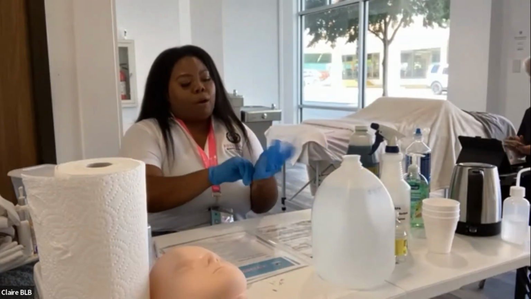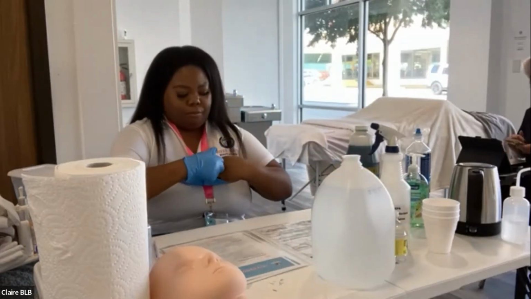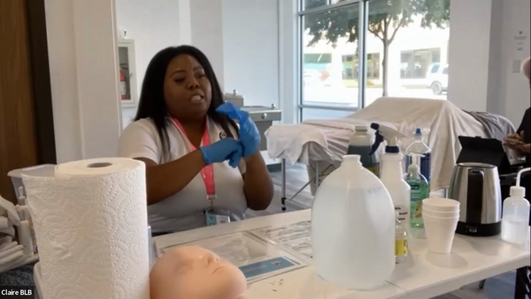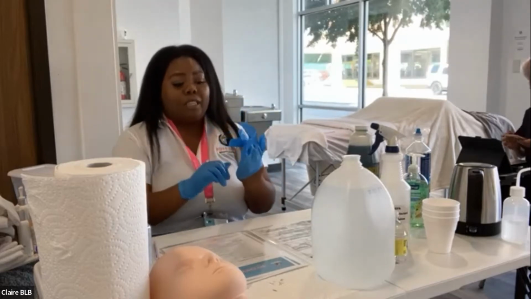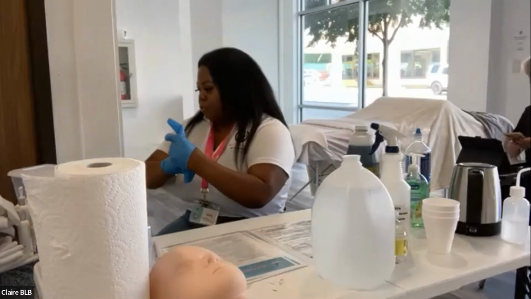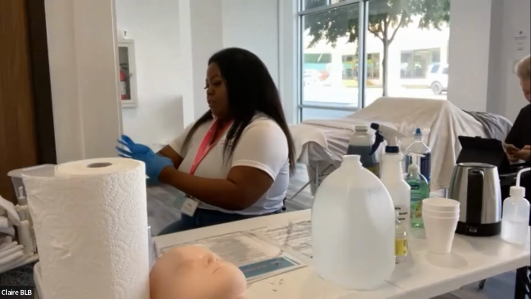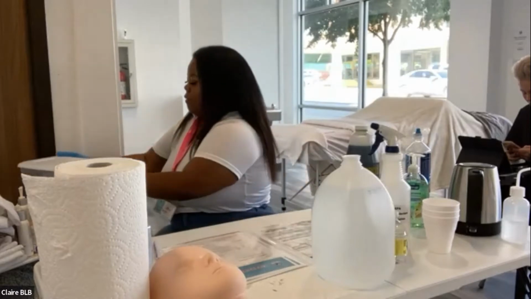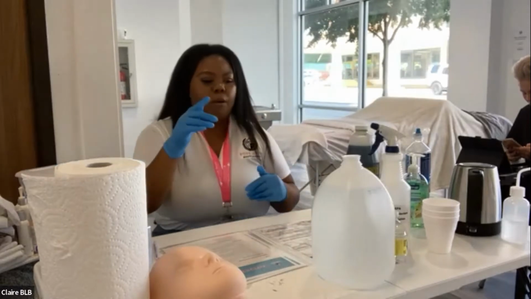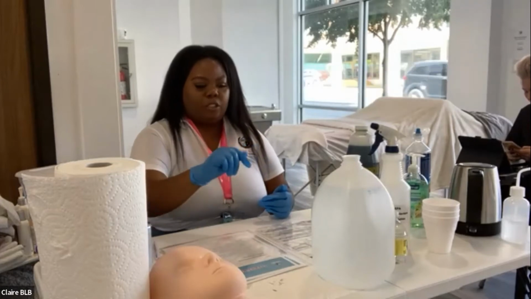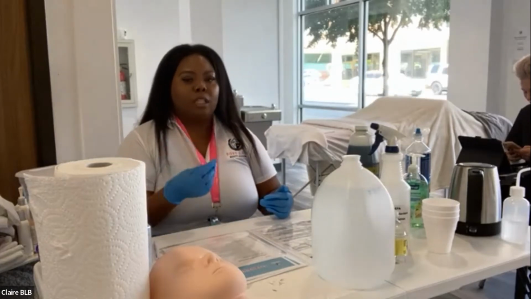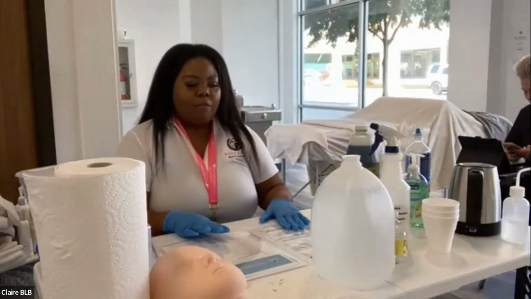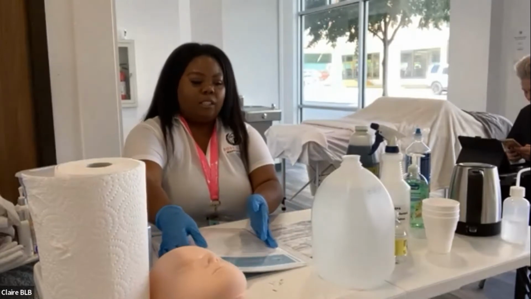When we're pulling products that are submerged, we need to make sure that we're using either tongs or gloved hands. So if I'm pulling products from the wet soaking container, I'm pulling them with gloves on. If I'm pulling from the smaller container that you can use for your implements, I'm pulling them with gloves or tongs.